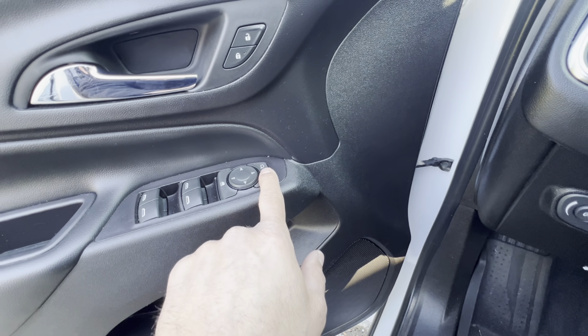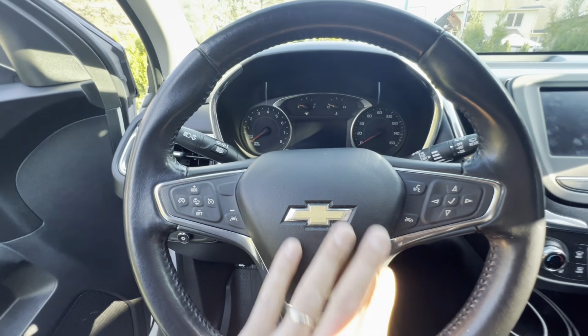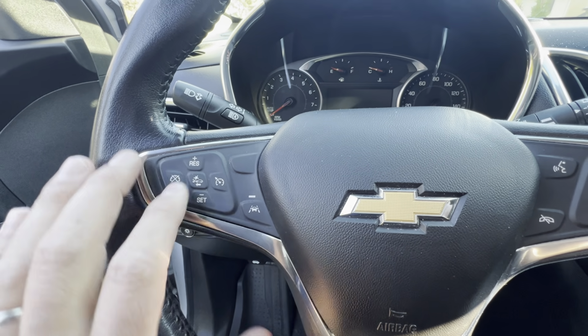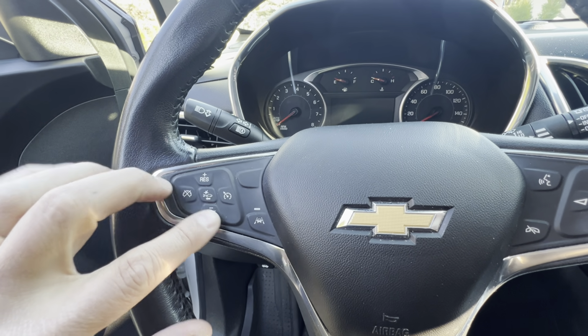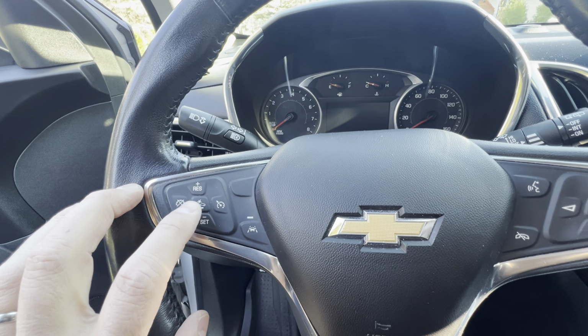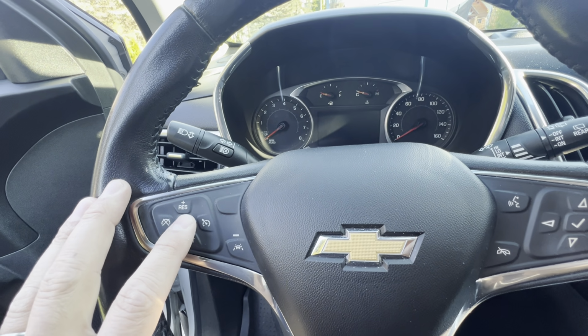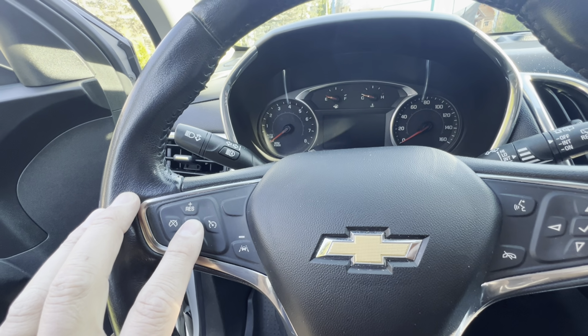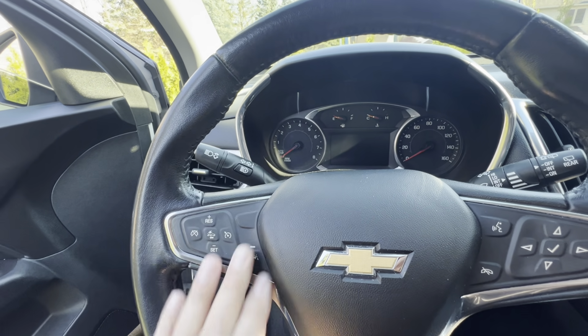Then you have your side mirror adjustment, very basic. On the steering wheel, cruise control on and off. This here is your cruise set speed plus, speed minus. This here is your brake assist or brake alert, like basically crash detection. So you can set your distance, 1 car length, 2 car lengths, 3 car lengths. They'll show up here on the cluster.